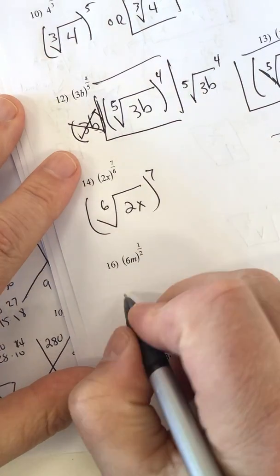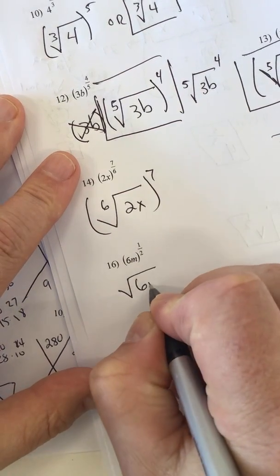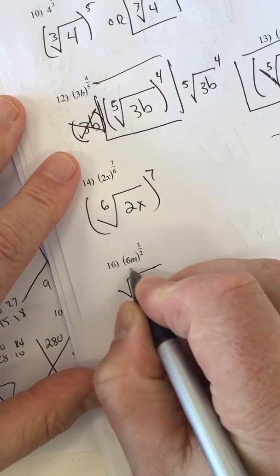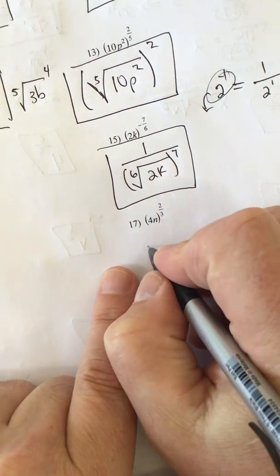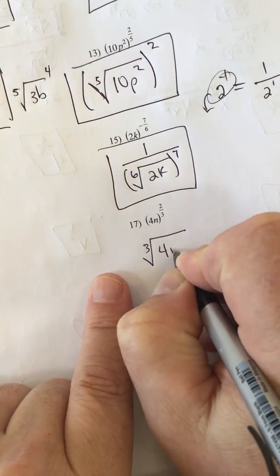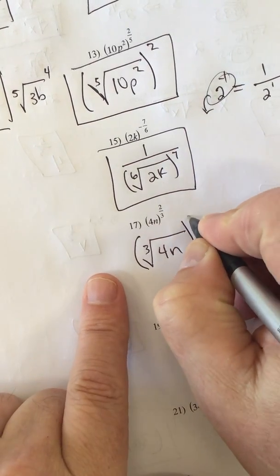Okay, 1/2 is just square root. This is the square root of 6m. As long as you get the m inside the bracket, inside the radical, you don't have to worry about it. So we have the third root of 4n, and then all of that is squared.